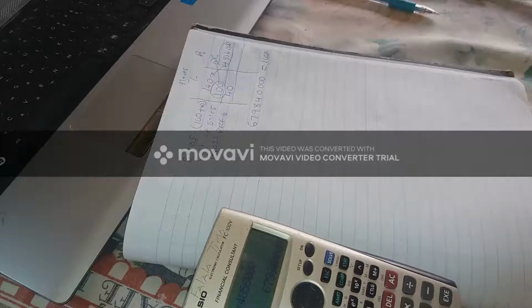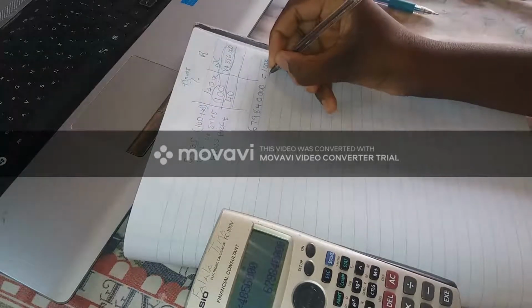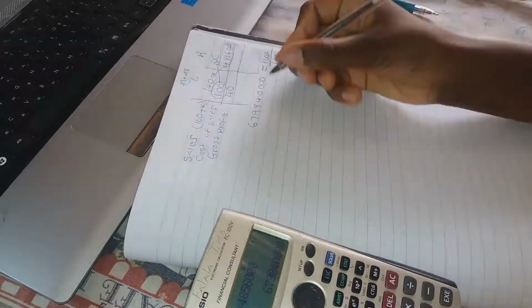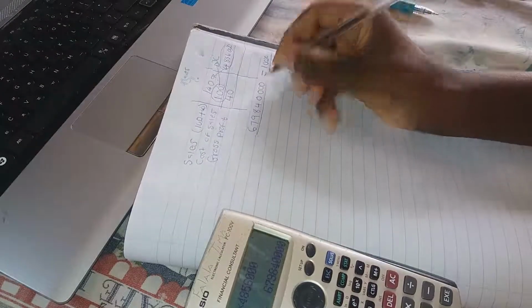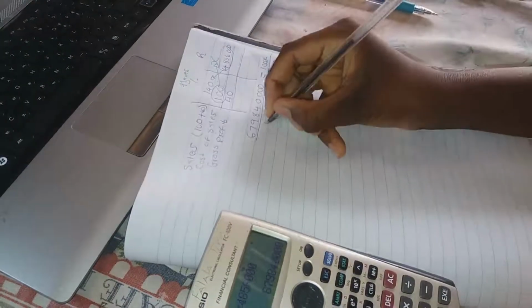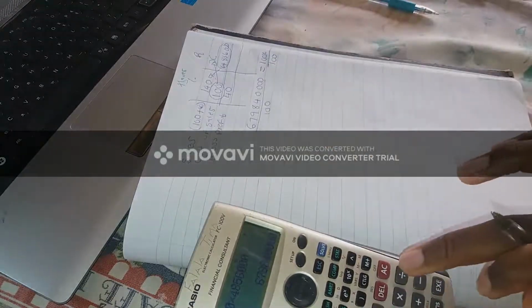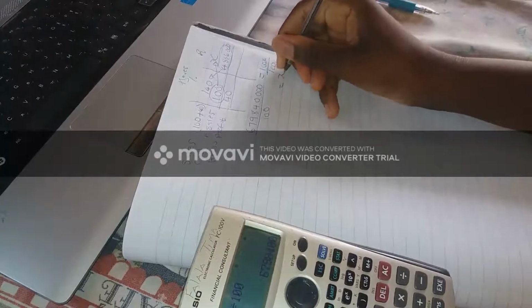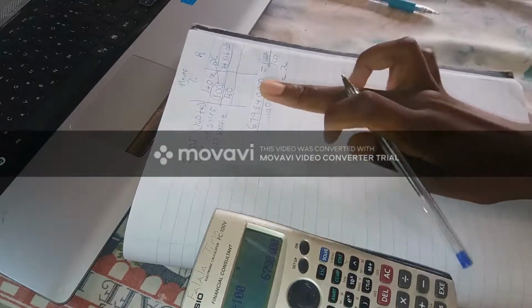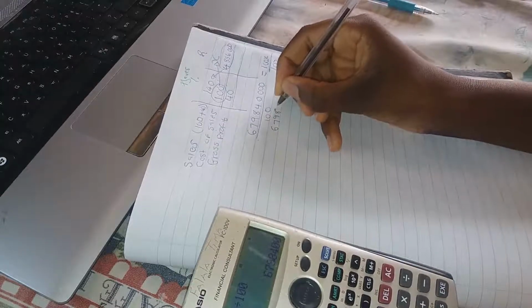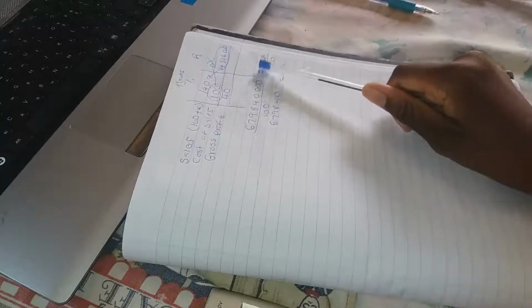To get the X on its own, we have to divide by the number that has the X next to it. Do it on both sides, because what you do on your left hand side, you must also do on your right hand side. If I divide this number by 100, X is remaining on its own, as you can see. And this side, I have 6,798,400.